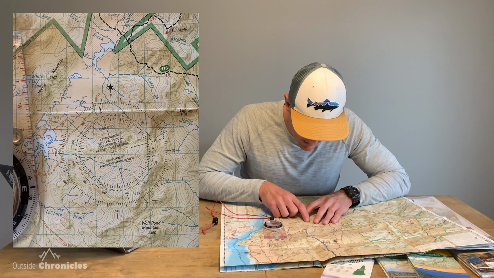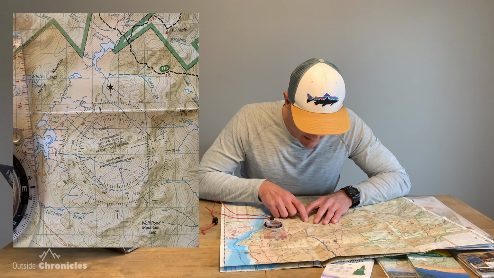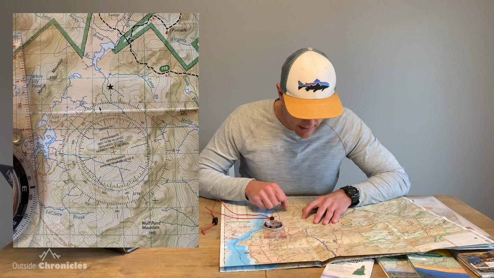And it does say approximate declination of 14 degrees 30 west in 2012. This is a really good way to double check that you're orienting your compass declination to the map you're using.